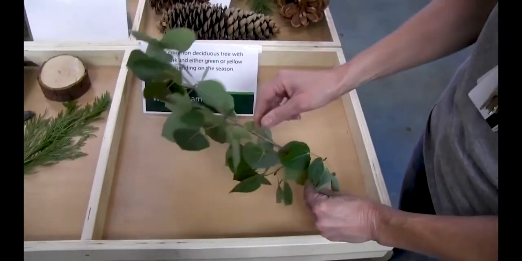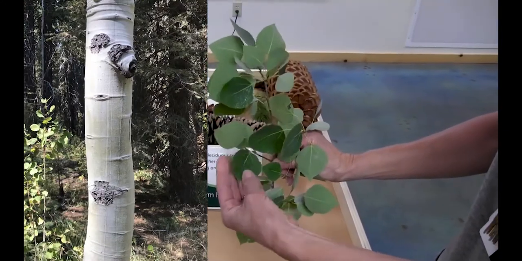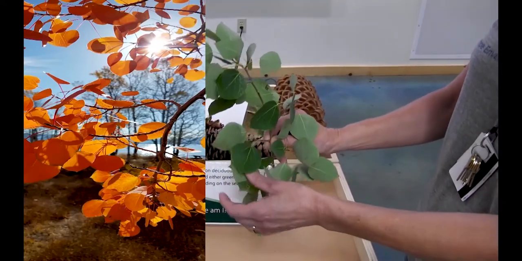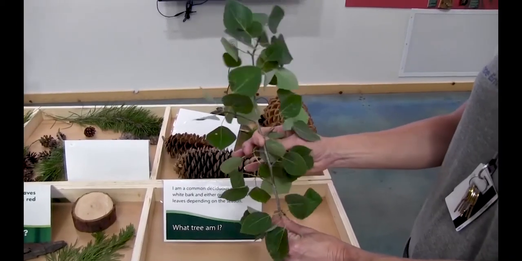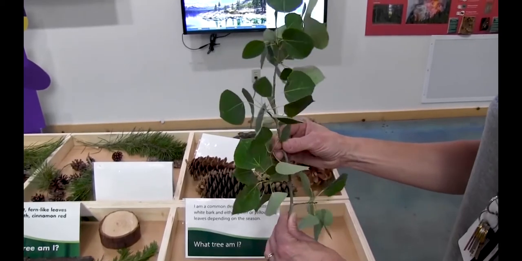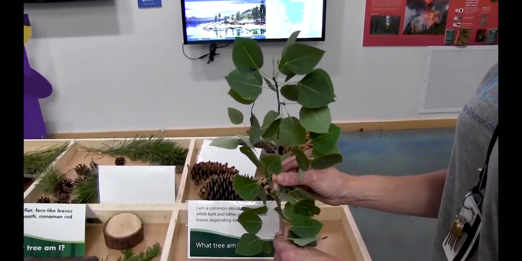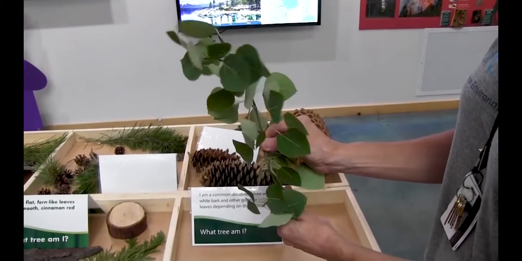Okay, last but not least, this is a quaking aspen. And right now the leaves are green, but in the fall these leaves will turn yellow and fall off. This is our most common deciduous tree, so it loses its leaves for the winter. So this would be a great plant to put on the south side of your building because it would provide shade for you in the summer, but wouldn't prevent the sun from coming in the winter. And it is a quaking aspen.